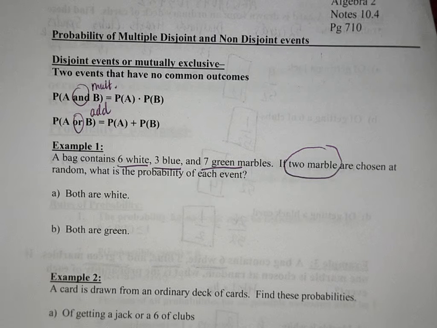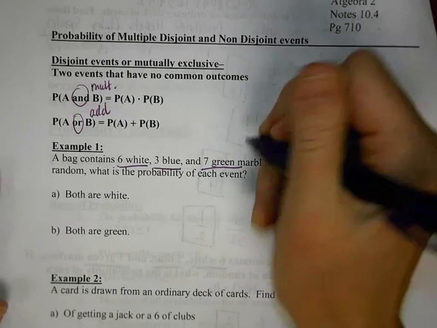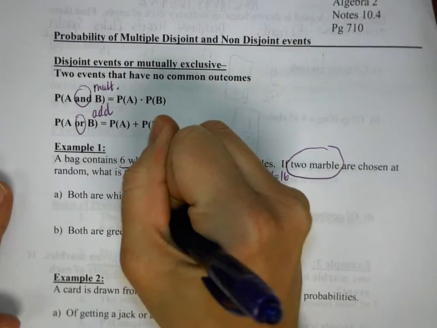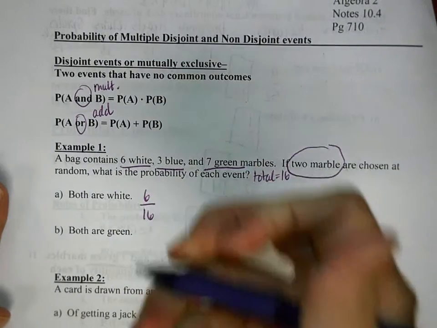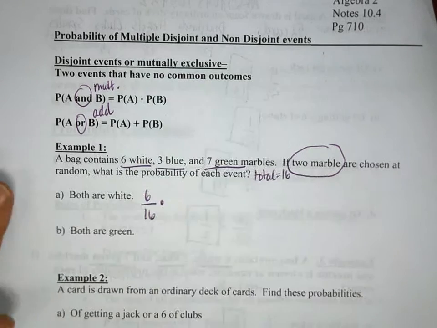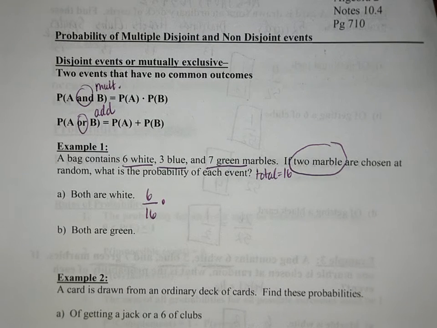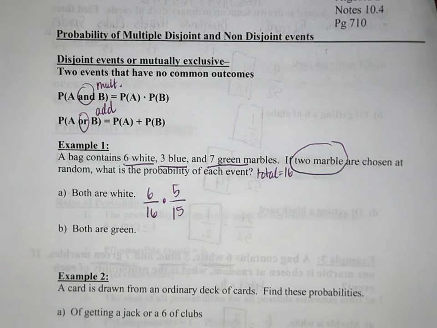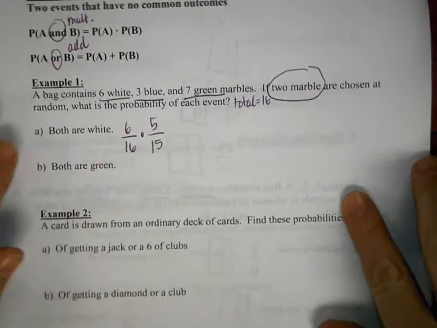Okay, so what is the probability both are white? So you're choosing one and then you're choosing another. How many white are there? 6. And what's our total again? 16. So both are white. You have a choice of 6 out of 16. And this is one where we're going to multiply. But we've taken one white out. So 5 out of 15, because there's one less white and there's one less total marble. So you have to pay attention to both of those numbers.